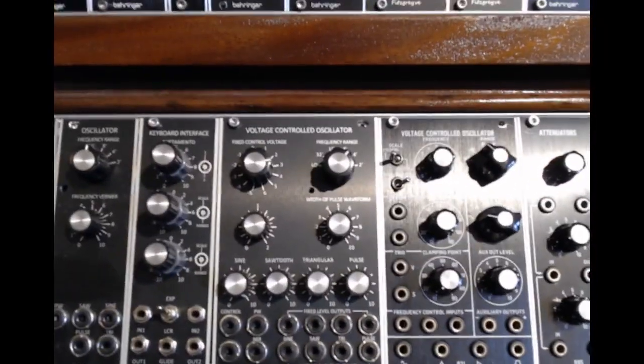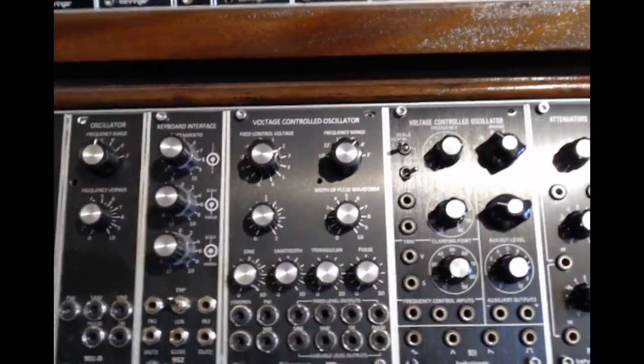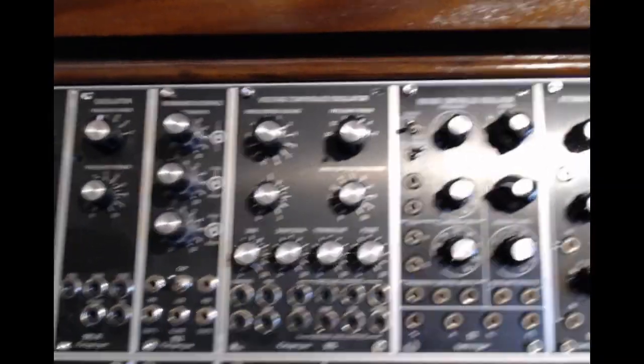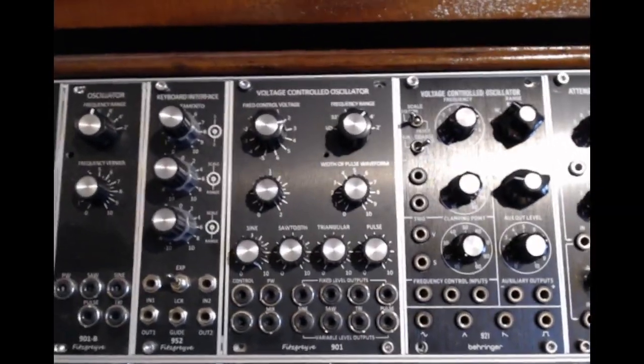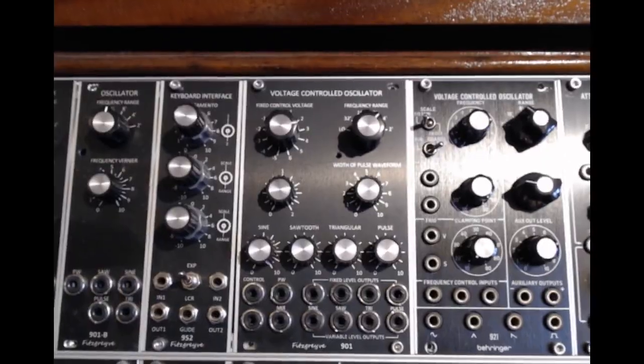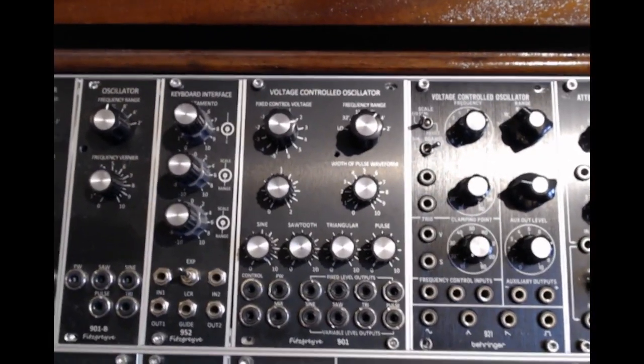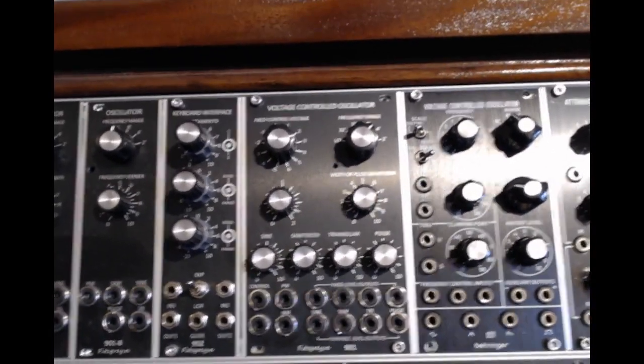We've then got a 901A oscillator. Only difference to the Moog version is it's got a pulse width input and a mix output on it.